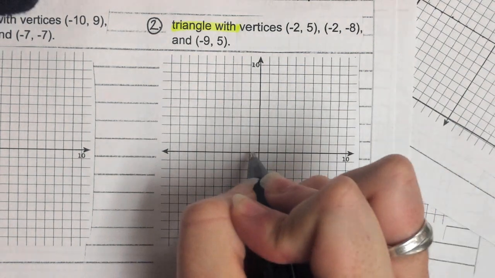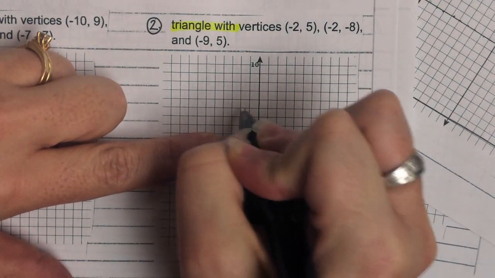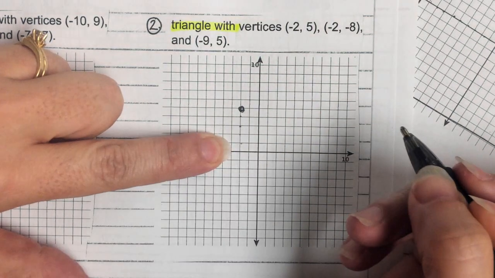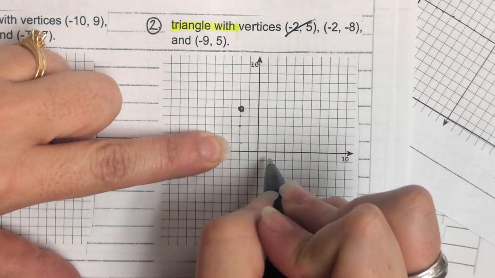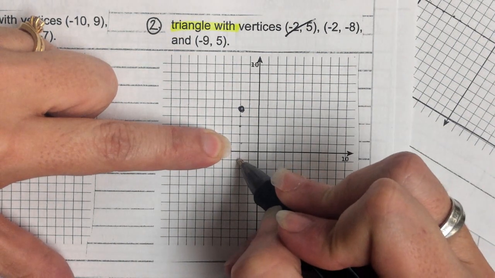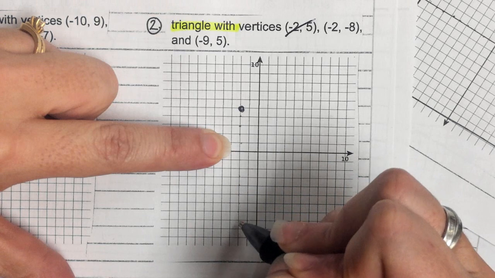Negative 2 and 5. Sorry. Okay. Now we got negative 2 and negative 8. Negative 2, 4, 5, 6, 7, 8.